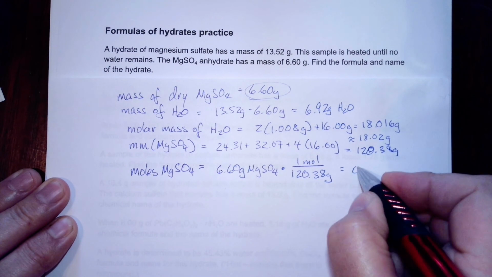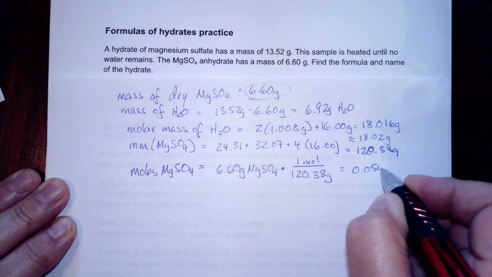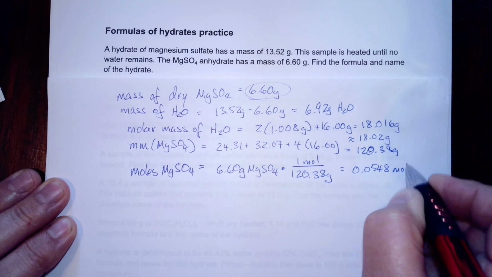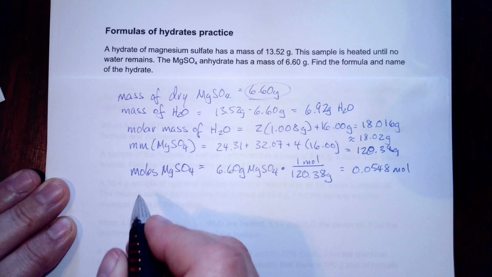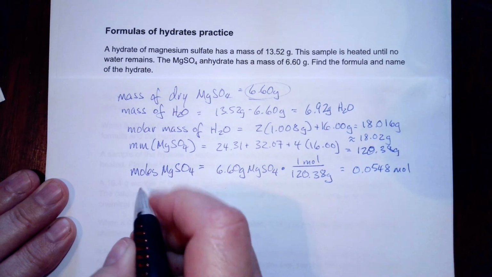So I get 0.0548 moles. And yes, I'm being careless. I should carry an extra digit there, and I'm not.